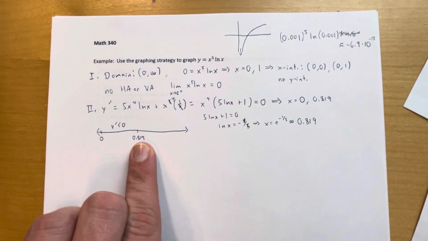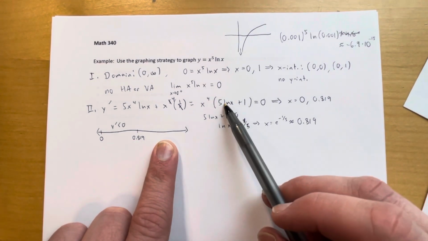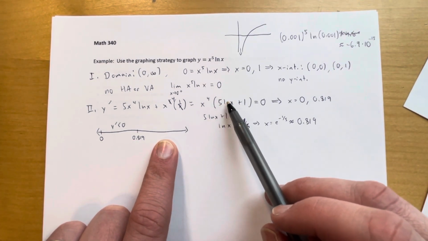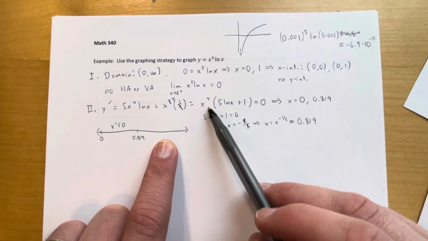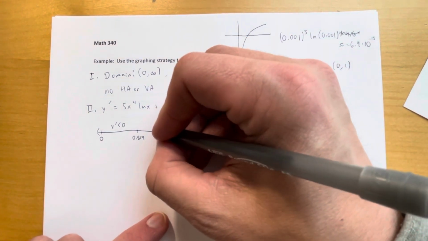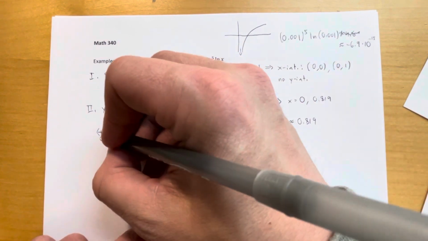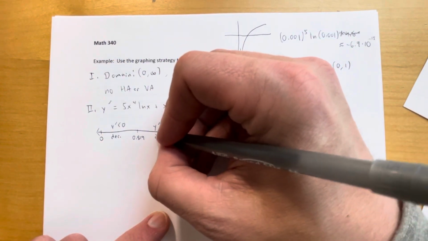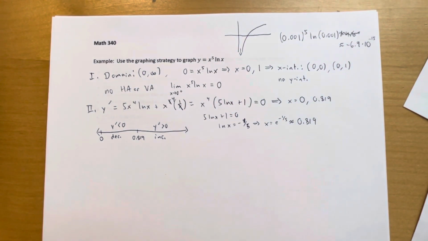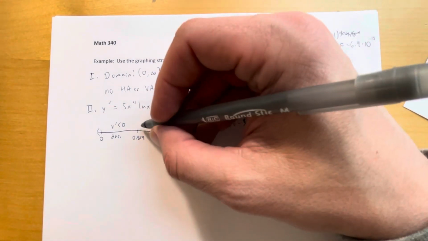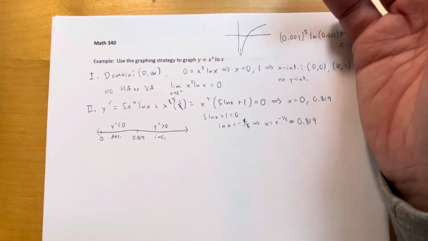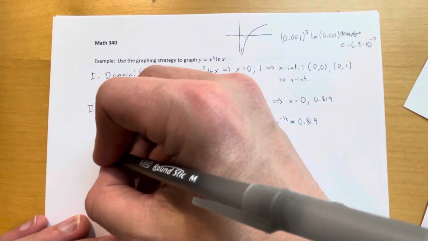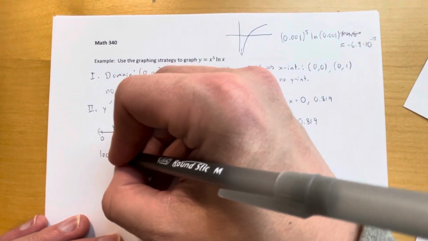If I plug in a number greater than this, say 1, then I'm going to have, for example, 5 times the natural log of 1, which is 0, plus 1, which is 1, times another positive number that's positive. So I get y prime is positive. That means our function is decreasing here, but it's increasing there. Okay? So not only do I have a point that's acting as a critical value, but I'm going from decreasing to increasing. So my first derivative test tells me I have a local minimum there.